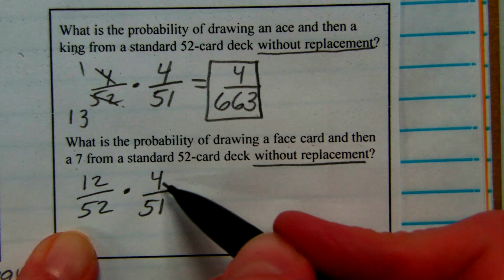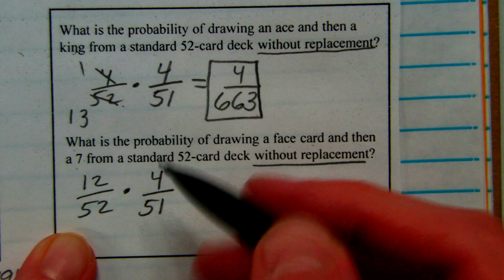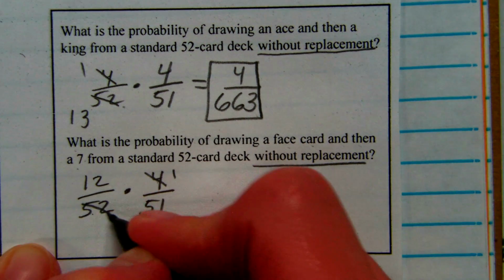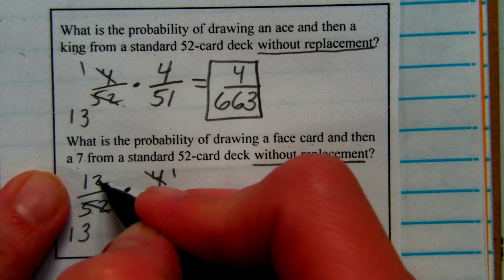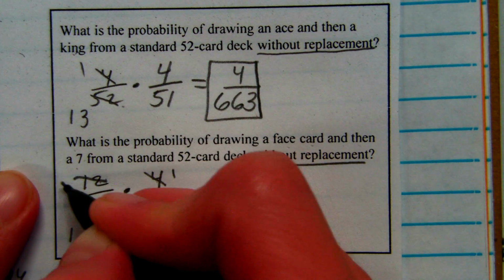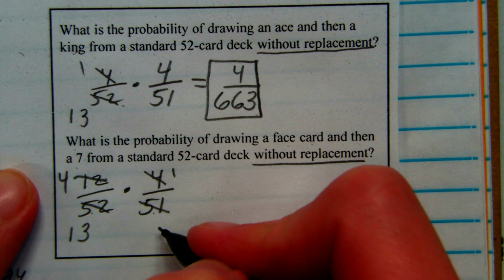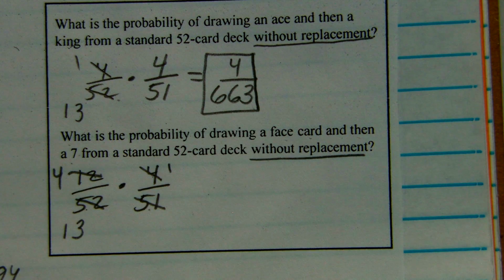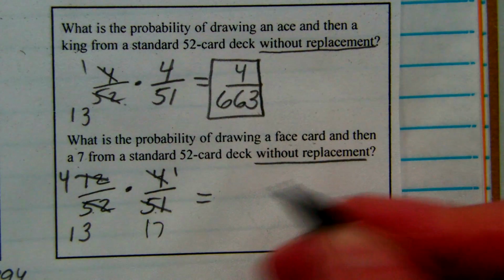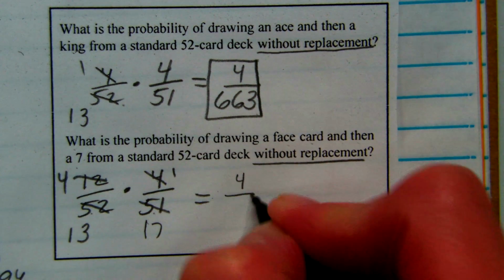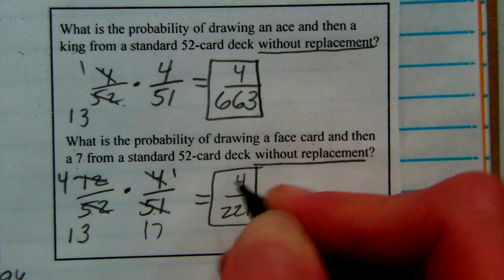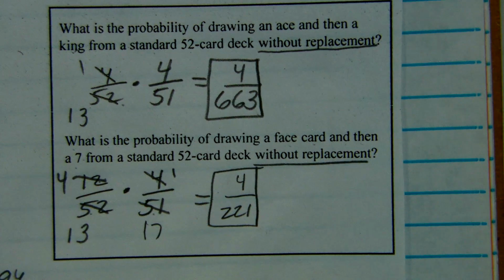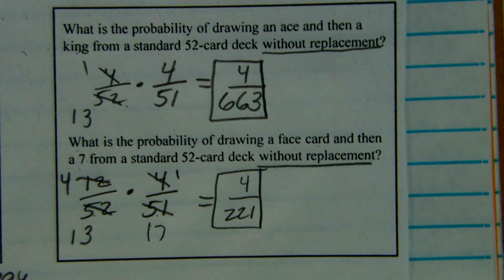And so there's ways to reduce this. So yeah, 4 goes into 52 13 times. And then 12 and 51 both divide by 3. This would be 4, and this would be... my mind just went blank. I know it divides by 3. It's 17. Okay, and so that just made it a little easier, and we end up with 4/221. You could just multiply it and then reduce it afterwards, but you get some pretty big numbers, like in the thousands. So it's better to reduce it on the front end than on the back end.